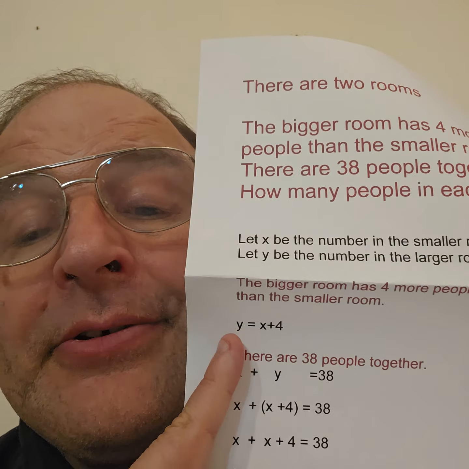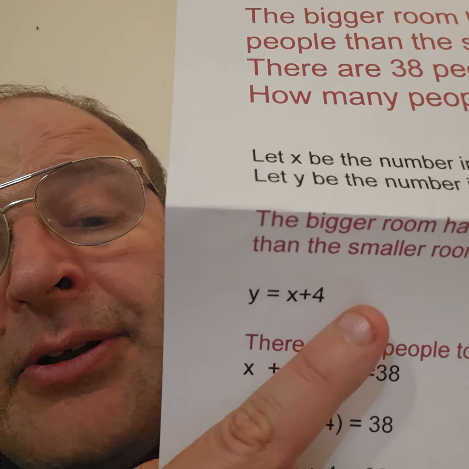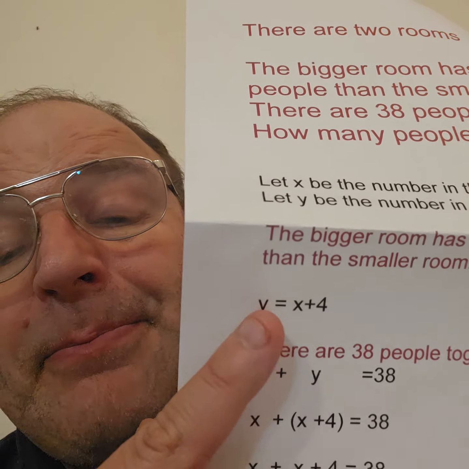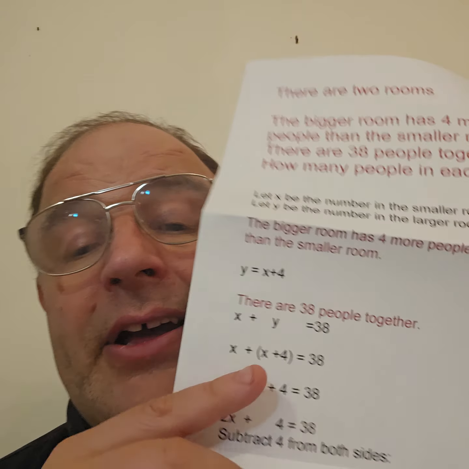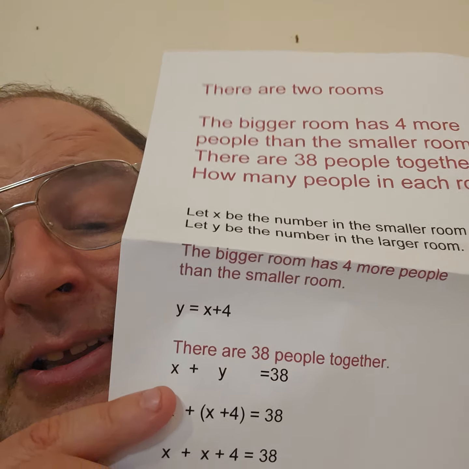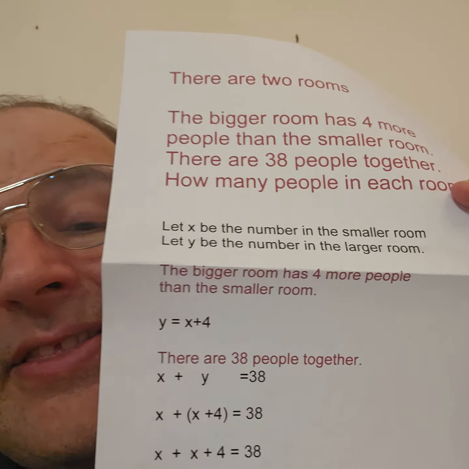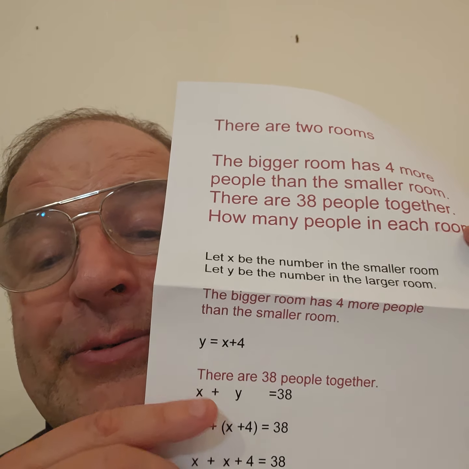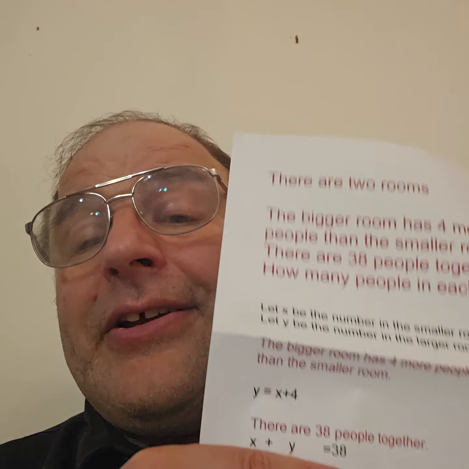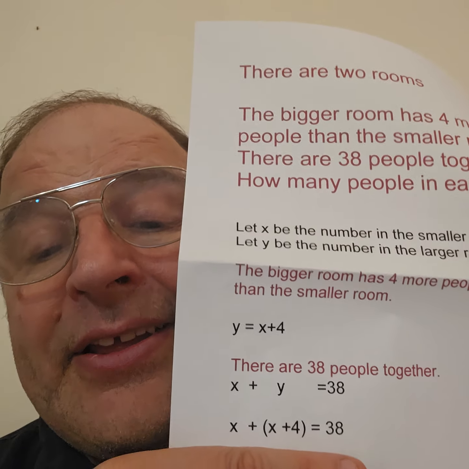Another way of saying the bigger room has 4 more than the smaller room: the smaller number plus 4 is the bigger number. See that? The other statement, the 2 rooms together is 38 people: smaller room number plus bigger room number is 38. X plus Y equals 38. You see, I don't need to know what X and Y is to say X plus Y equals 38.